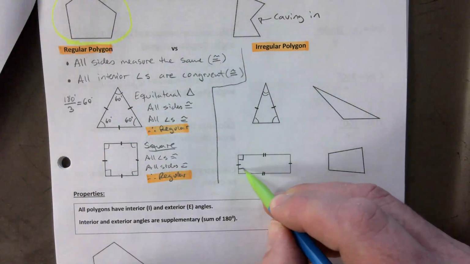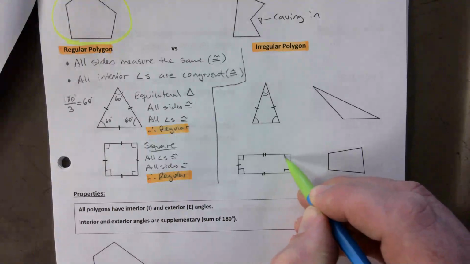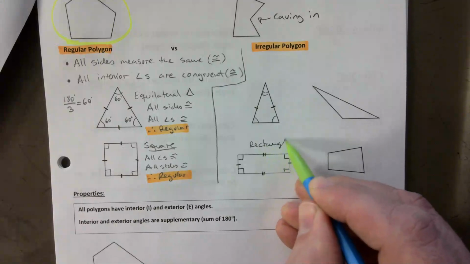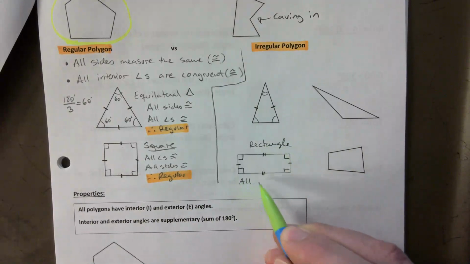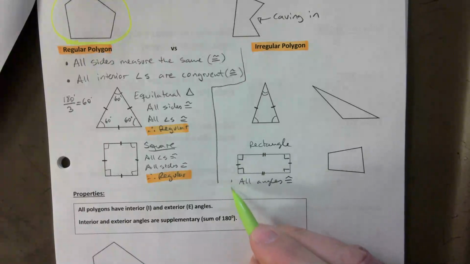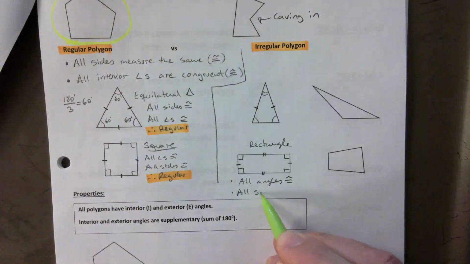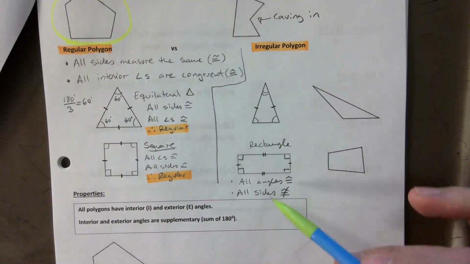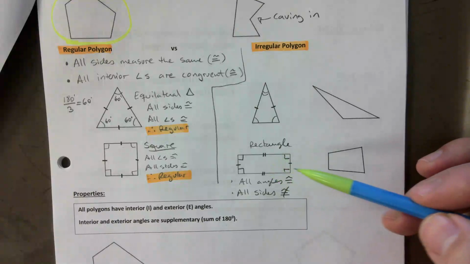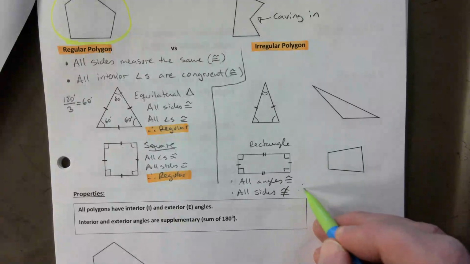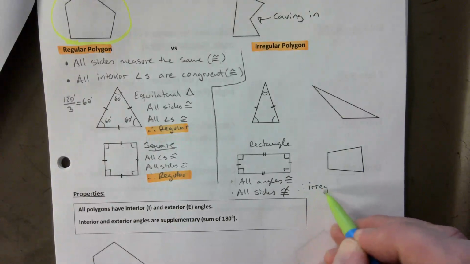What do we know about all angles in a rectangle? All angles are congruent, but all sides are not congruent, correct? It's got 2 pairs that are congruent, not all 4 being the same. So it's irregular.